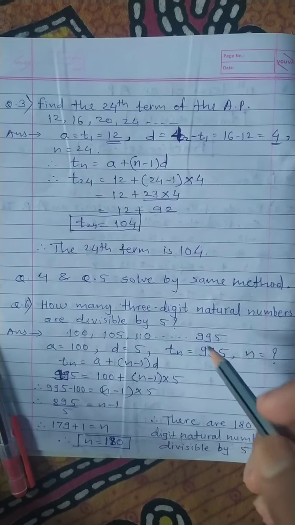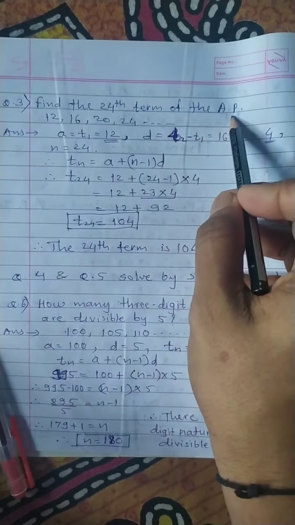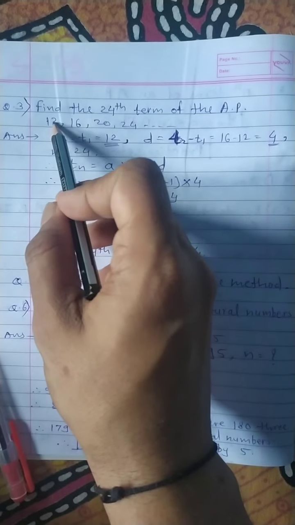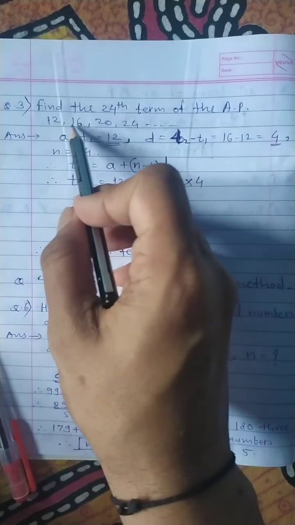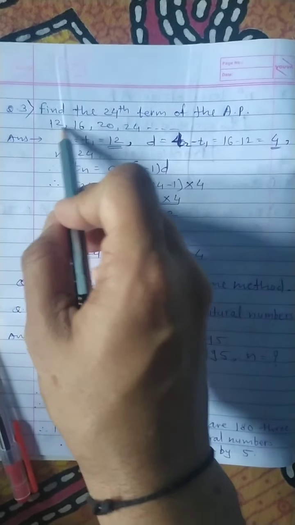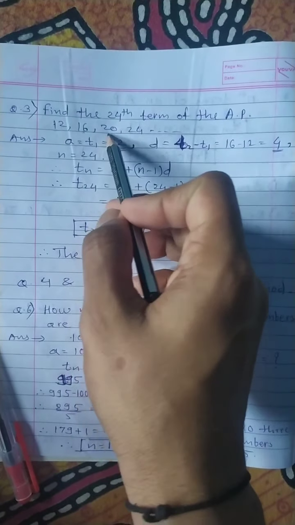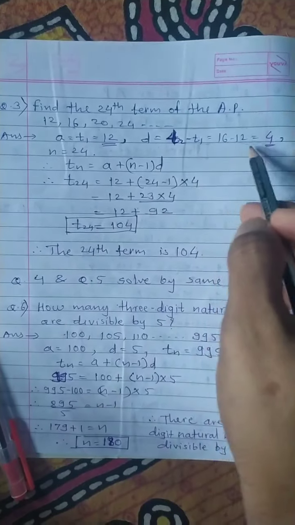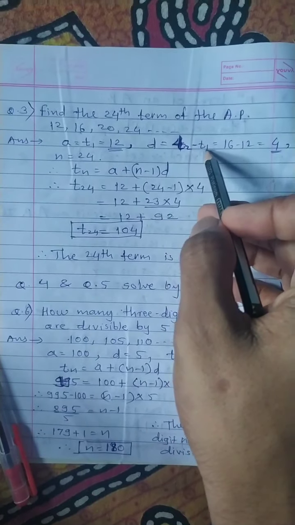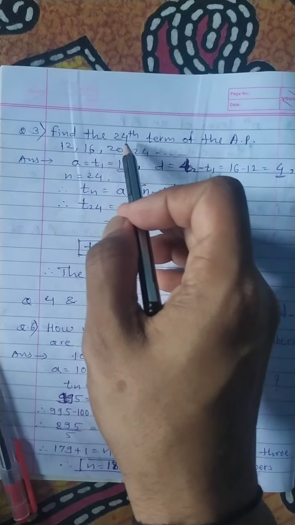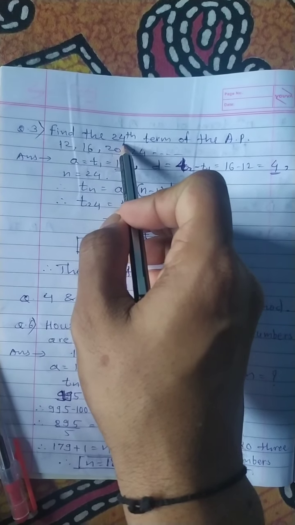Now in question number 3, find the 24th term of an AP. Here one sequence is given, that is A. Here a म्हणजे T1 आहे 12, d आहे, यांच्यातला डिफरन्स 16 मधून 12 गेले 4 राहतात, किंवा 20 मधून 16 गेले तरी 4, 24 मधून 20 गेले तरी 4. So we can directly write d is equal to 4, and we can show one difference like that, and n is 24 because we have to find the 24th term.